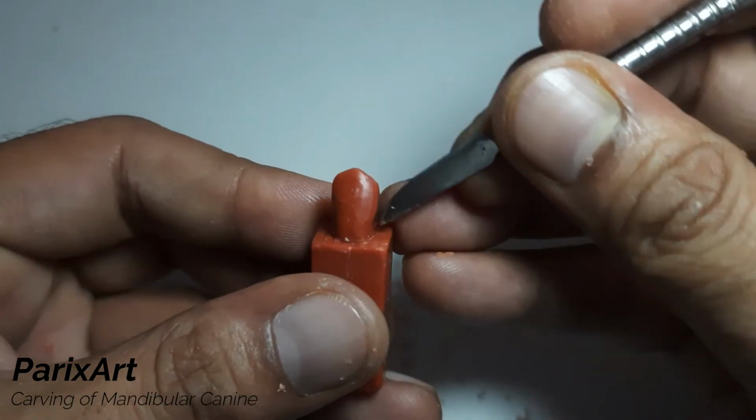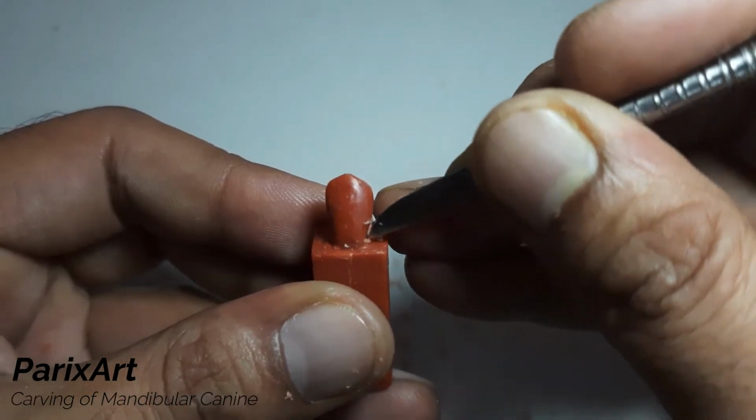Okay, so we have got the correct dimensions. Redefining the cervical concavity in the distal.